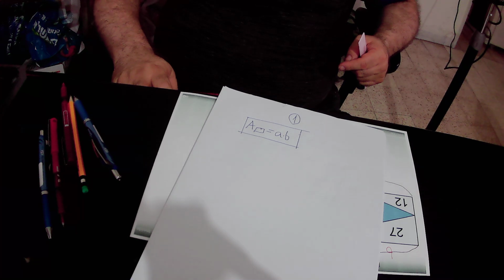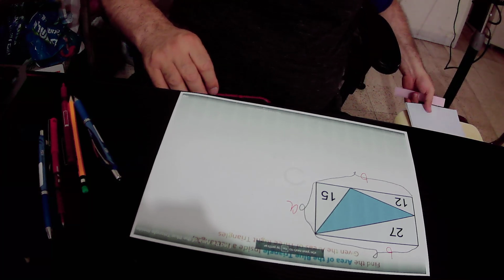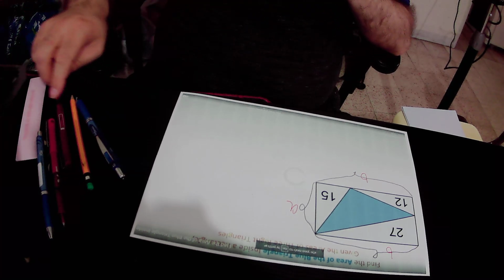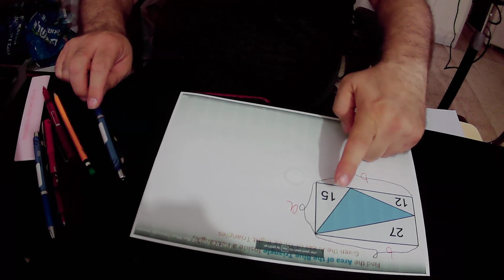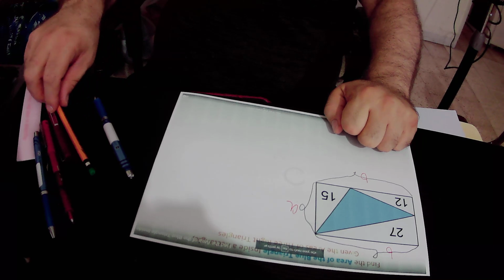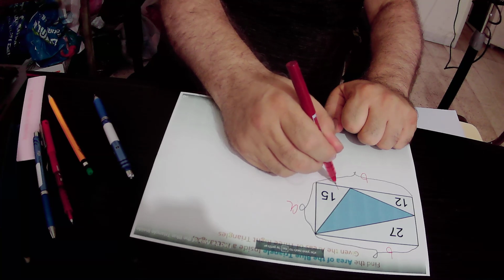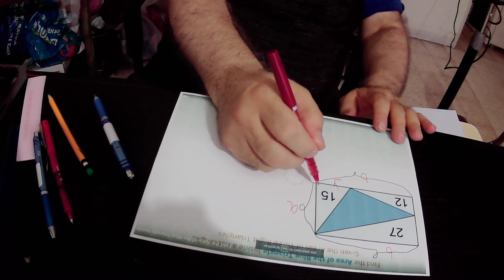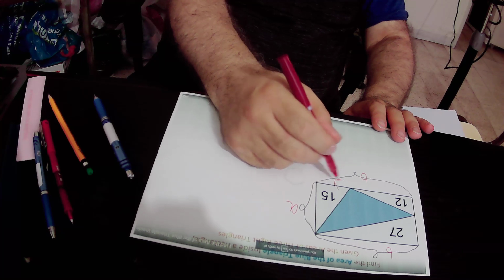So let's define the base of this triangle as y, the base of the triangle whose area is 15 units will be defined as y.